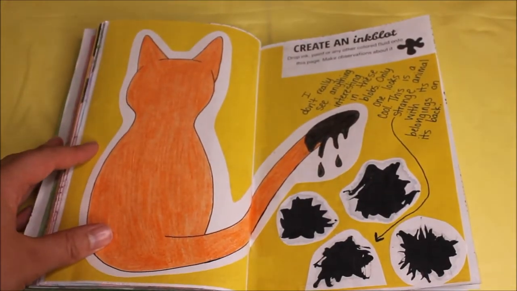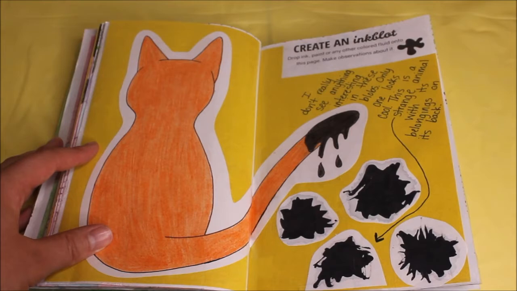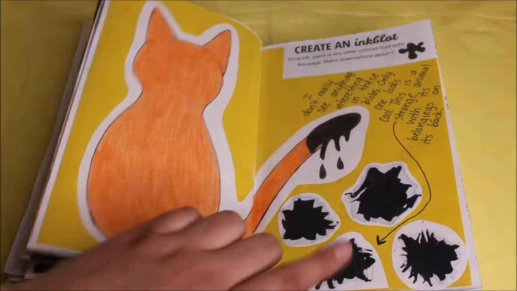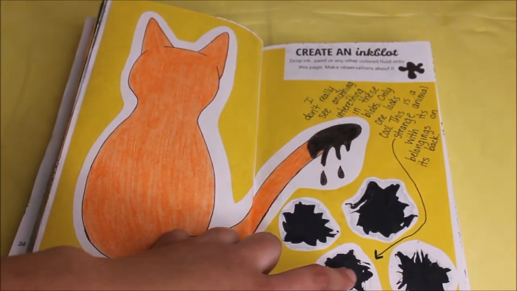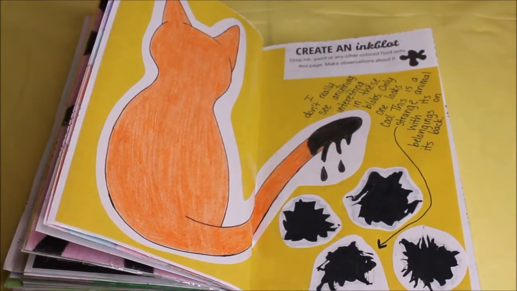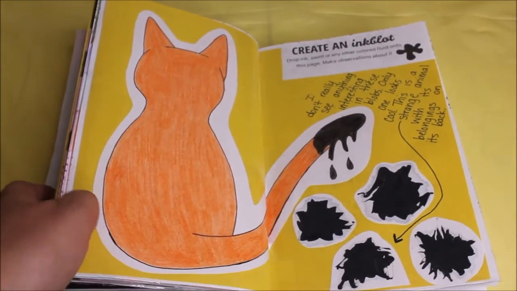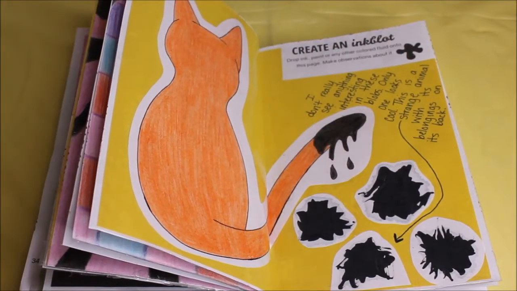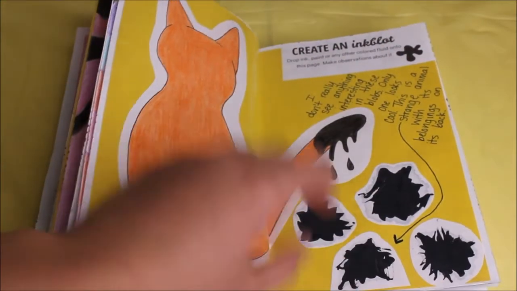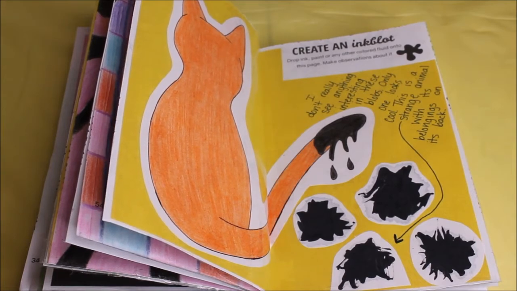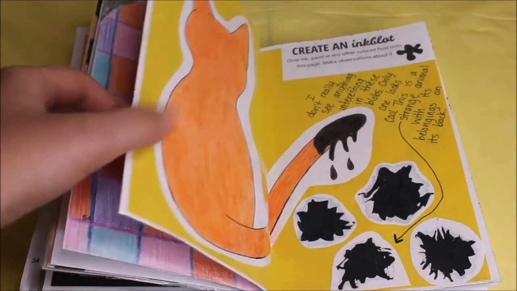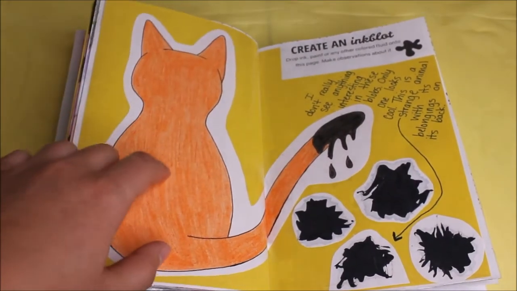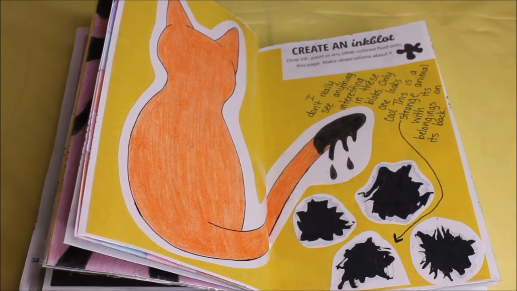This page says create an ink blot. Drop ink, paint, or other colored fluid onto this page and make observations about it. So I had black paint and I put it on the paper and it just kind of came out in a circle, so I took a toothpick and kind of moved it around. And basically this says that I didn't really see anything in these except for this one, and it reminded me of a creature with all of its belongings on its back. I kind of see Eeyore in it a little bit. And then I just thought a cat with ink on his tail would go with my theme very well.